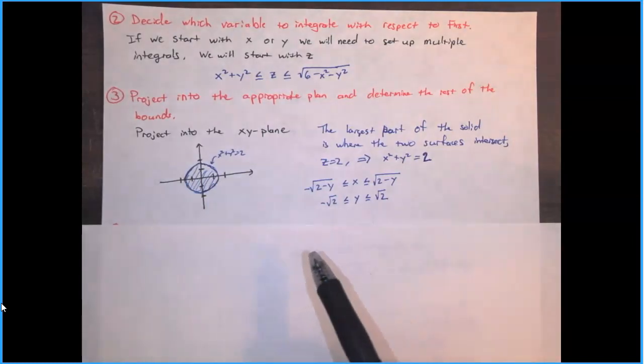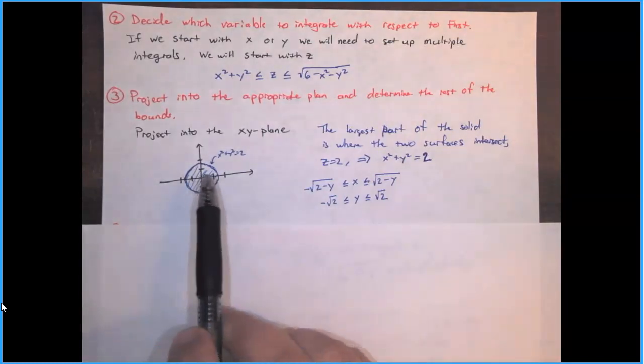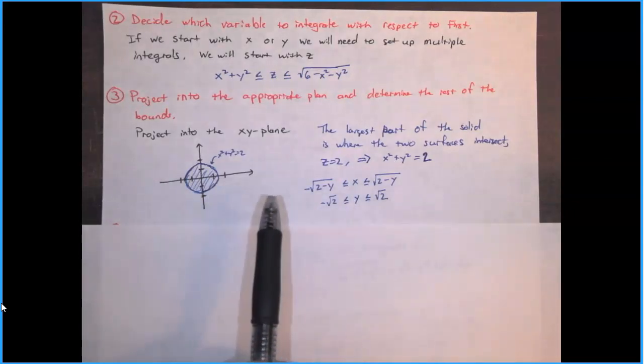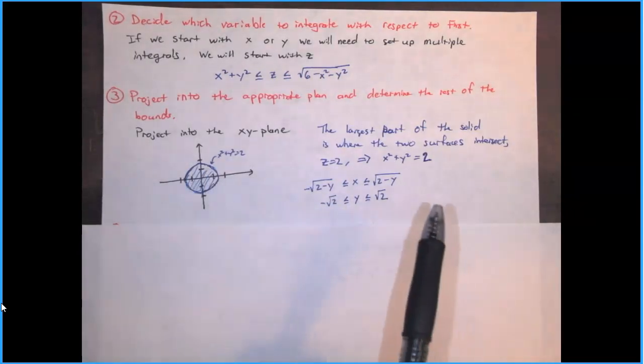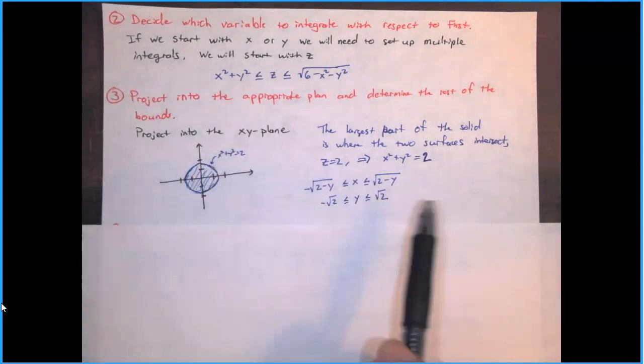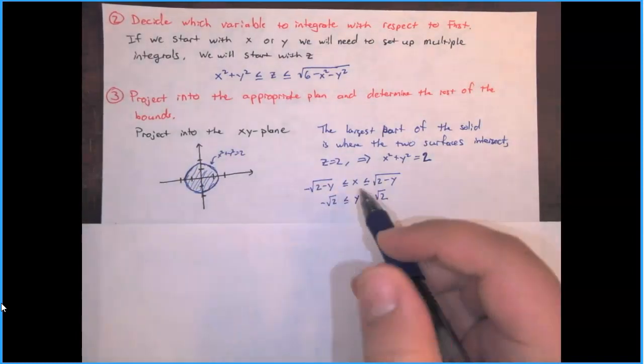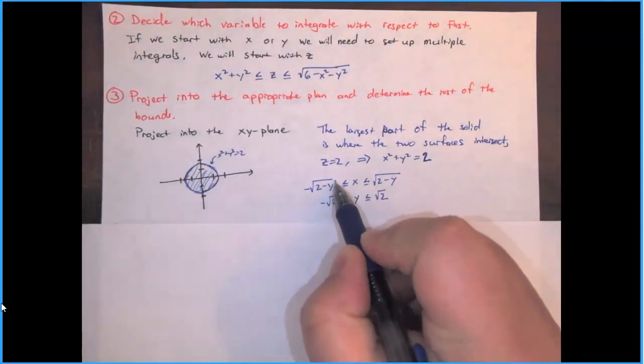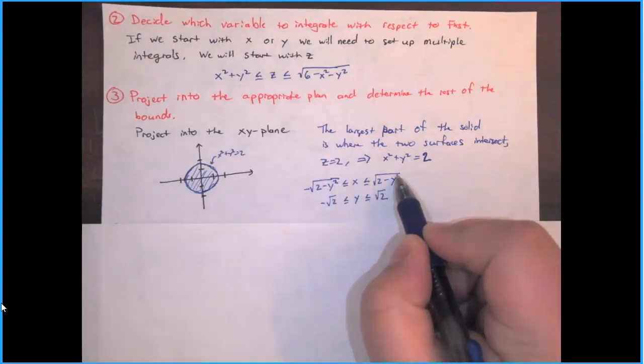I can decide which variable I want to integrate with respect to first, and I've set this up to integrate with respect to x first in this disk. And so going from left to right, I'm bounded by the left side of the circle below and the right side of the circle above. So it's bounded below by negative square root of 2 minus y squared. There's a mistake here that I'll fix. Bounded above by the square root of 2 minus y squared.